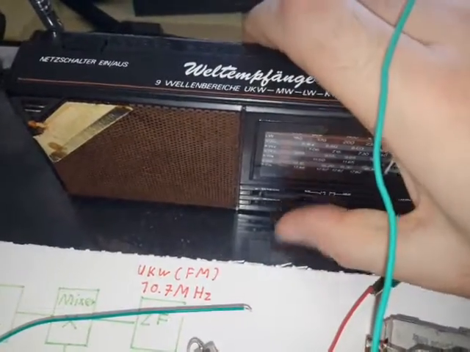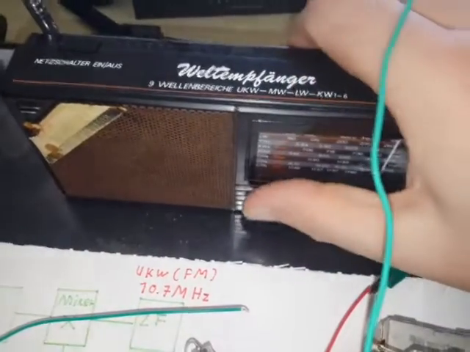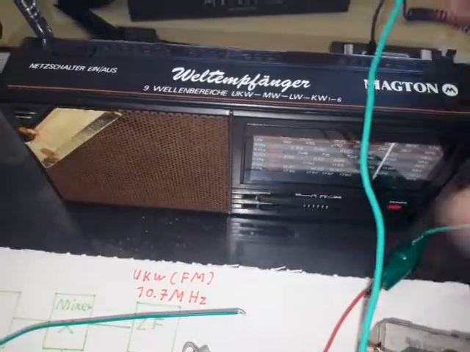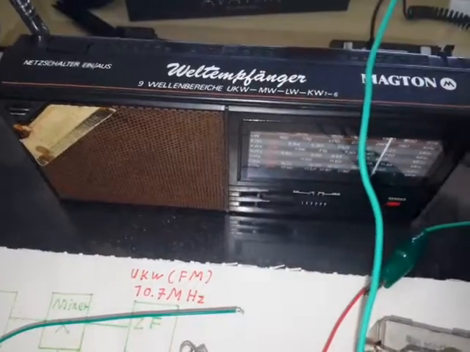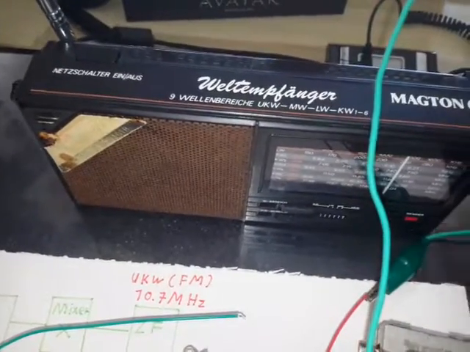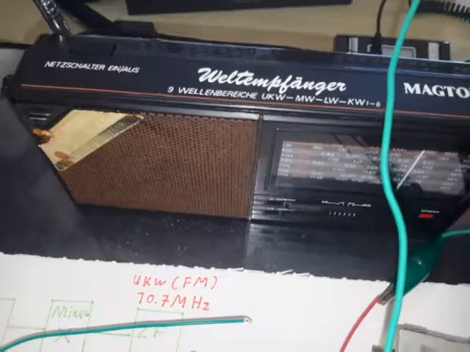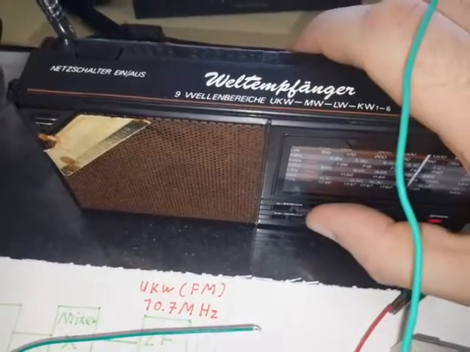Let's go to a different band. It doesn't matter. I can go to long wave. I can go to AM. Well, there is some QRM, but basically it's overwriting it.